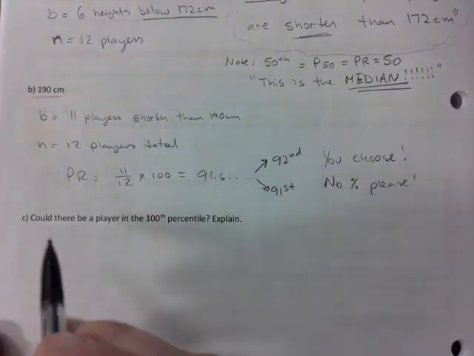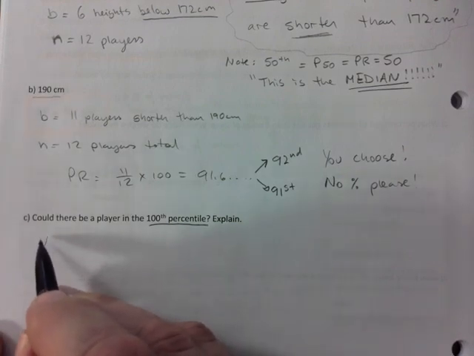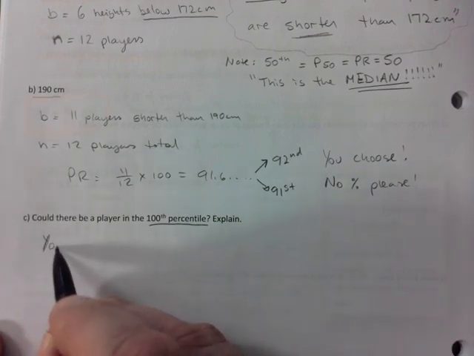Okay. Could there be a player in the 100th percentile? The answer is no. Sorry.